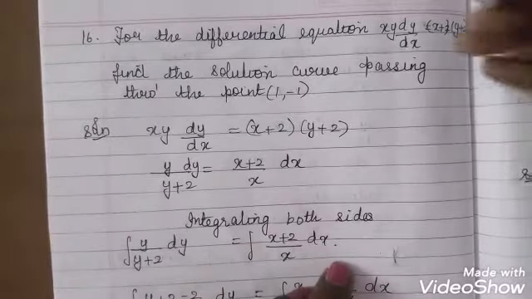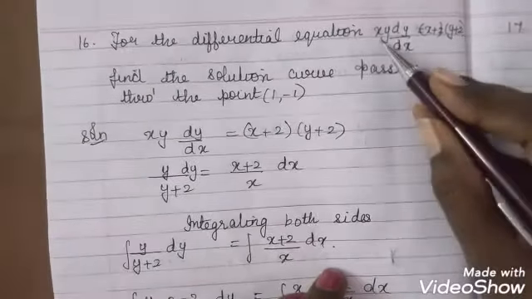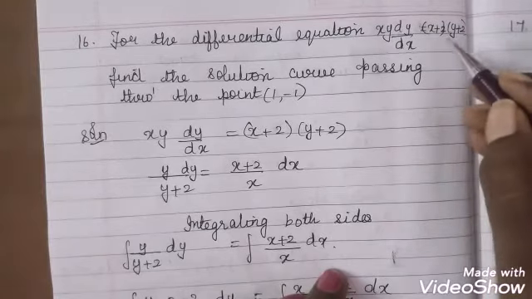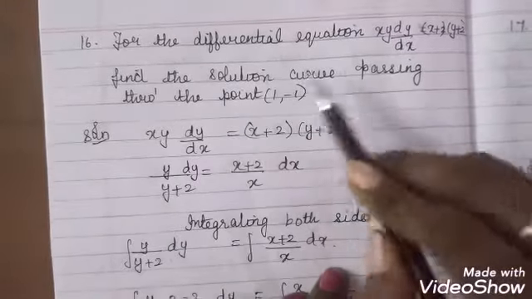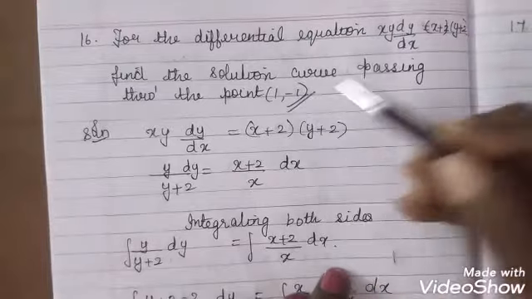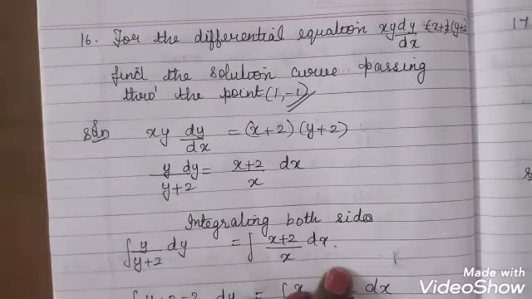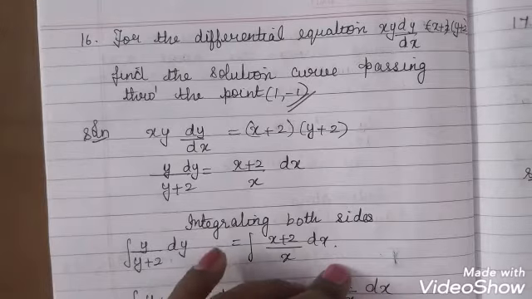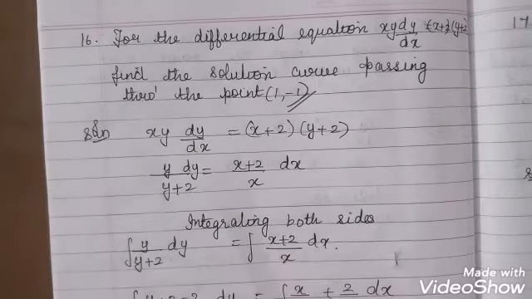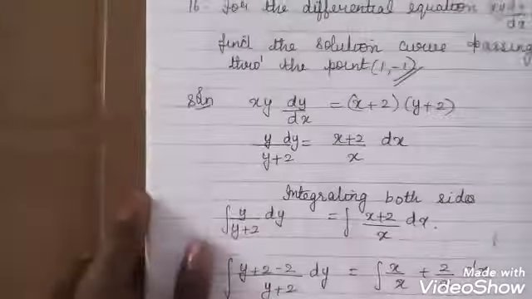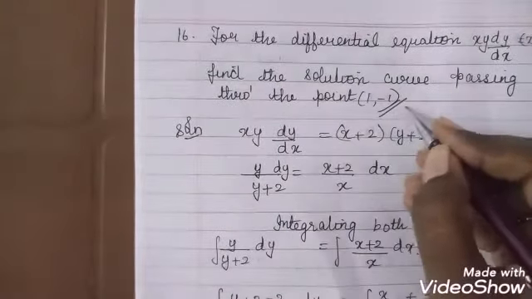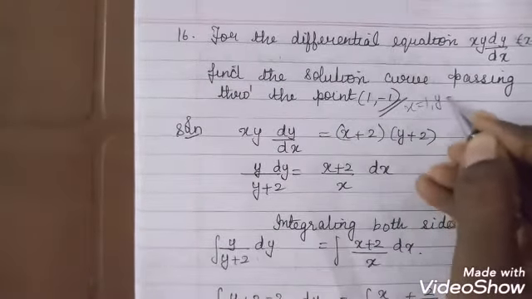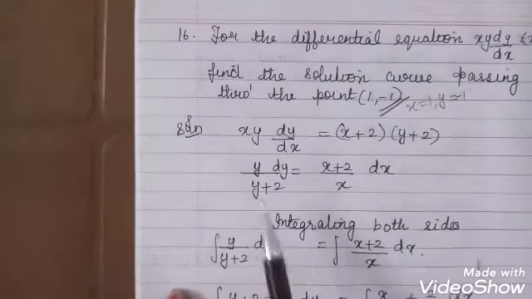This is the 16th question. For the differential equation x dy by dx equal to x plus 2 into y plus 2, find the solution curve passing through the point 1 comma minus 1. Okay, so here they have asked us to find the solution for this differential equation as well as the curve passing through the point 1 comma minus 1. In that case, I'll have to find out the general solution plus I'll have to find out the particular solution also. So what is the constraint given here? x is equal to 1, y is equal to minus 1.